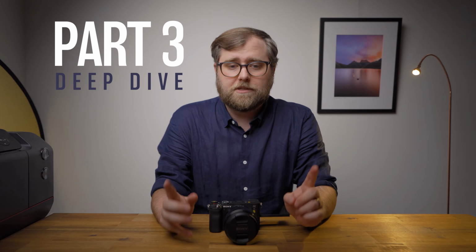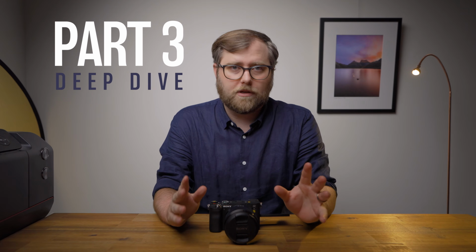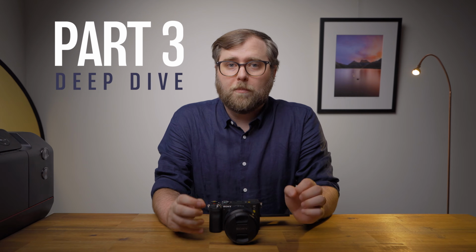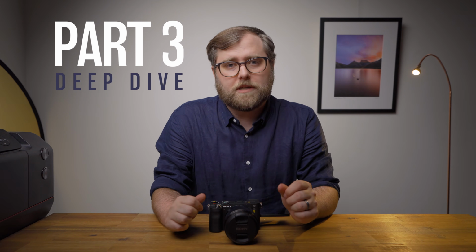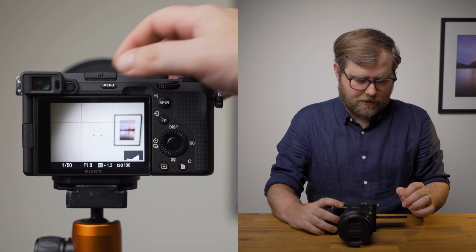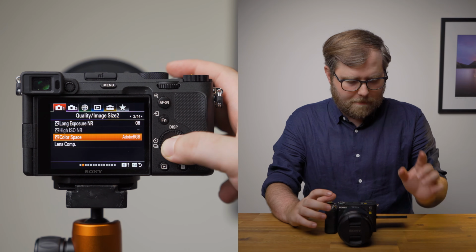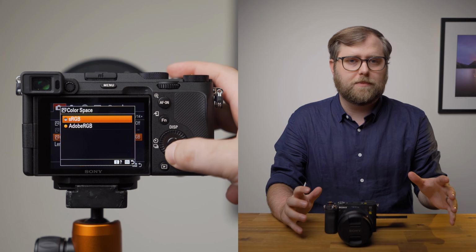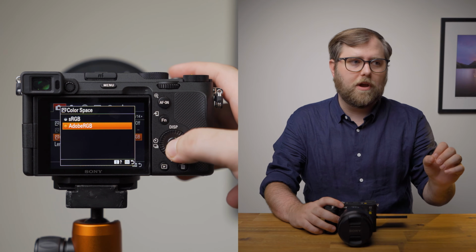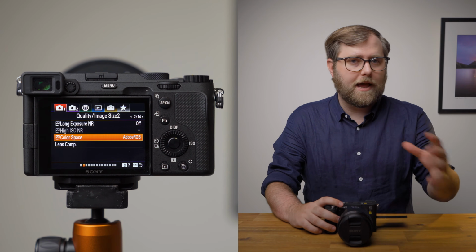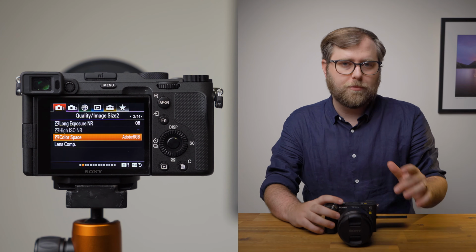Okay, now let's run through the rest of the menus, and I'll talk you through some of the things which are relevant to landscape photographers, and we'll also take a deeper look at our customization options. All right, the color space option is a little bit of a trap. It doesn't matter for RAW shooters, generally speaking, but it does change your histograms ever so slightly. So for the most accurate histograms, keep it in Adobe RGB.